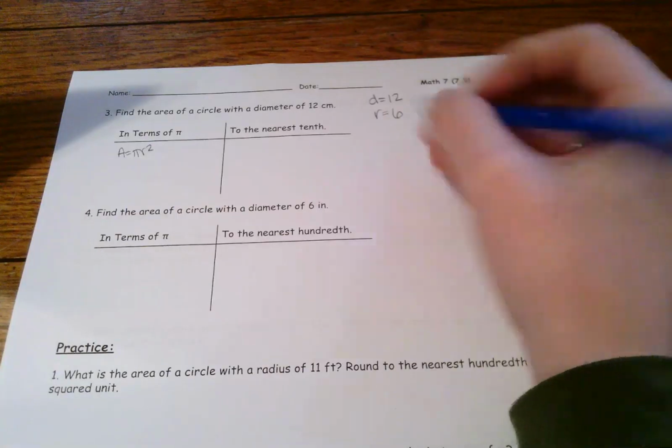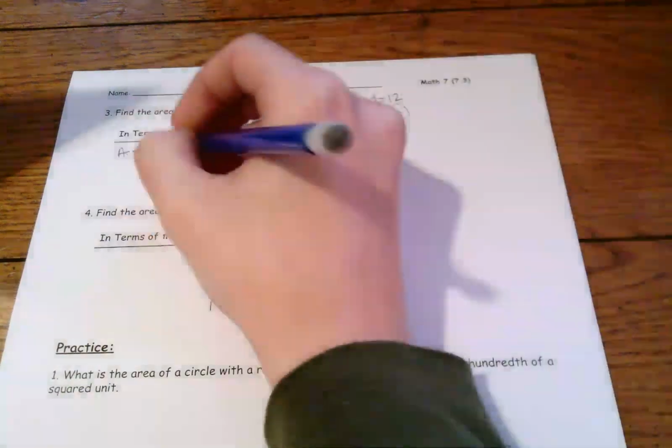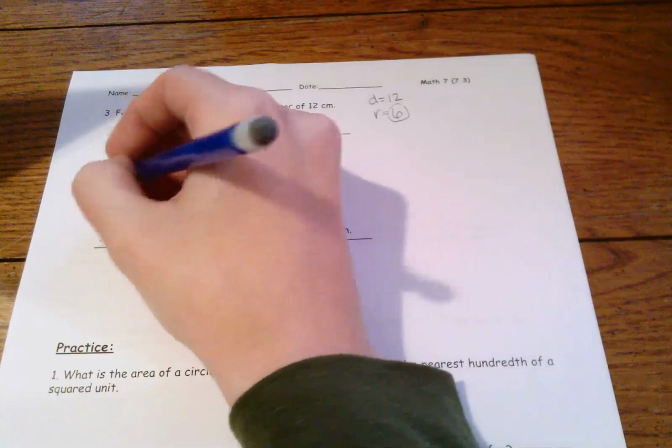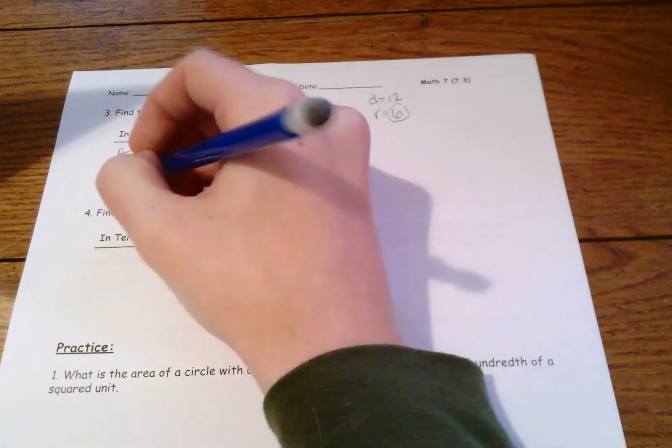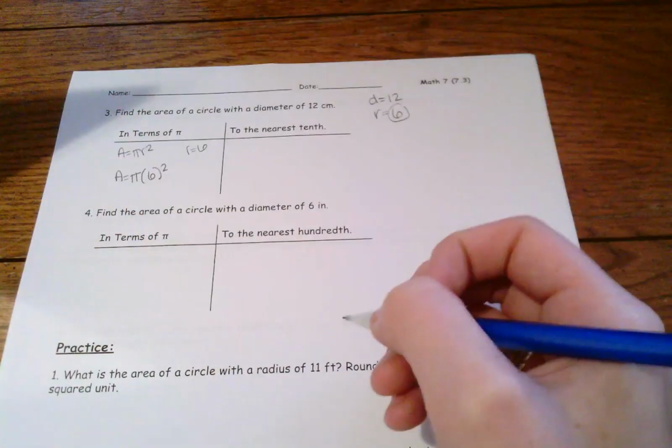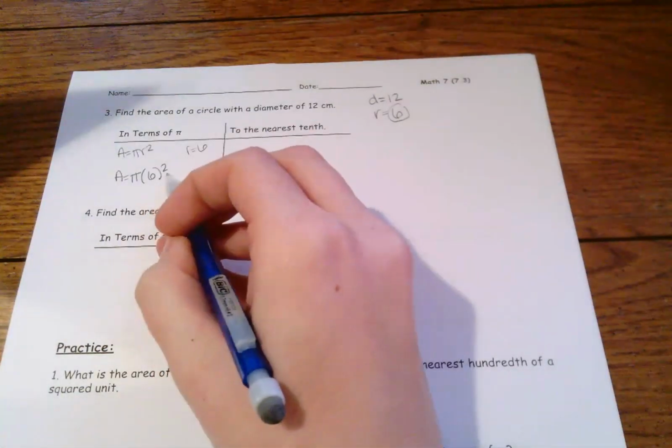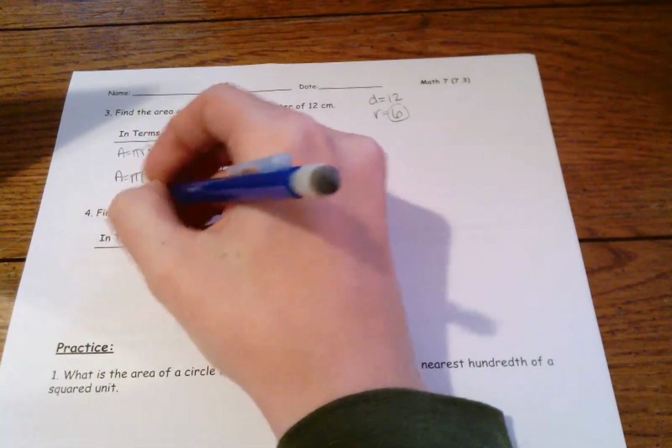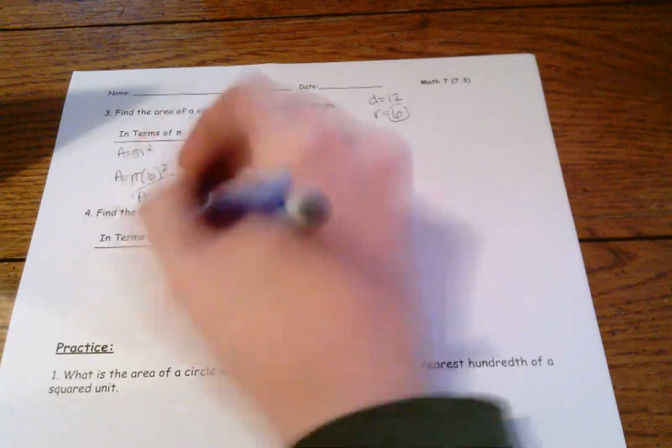So if I plug in 6 for my radius, I get area equals pi. My radius is 6, and then I'm going to square it. 6 squared is 6 times 6, which is 36. So I have area equals 36 pi.